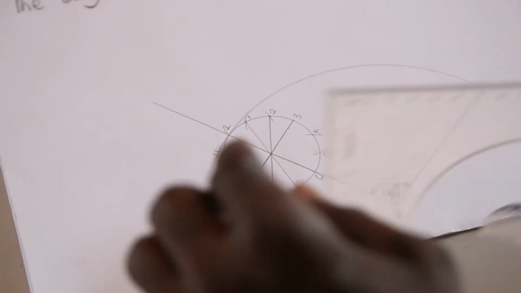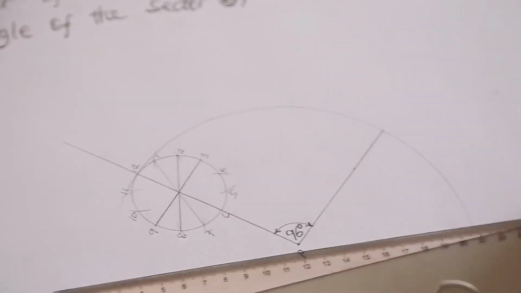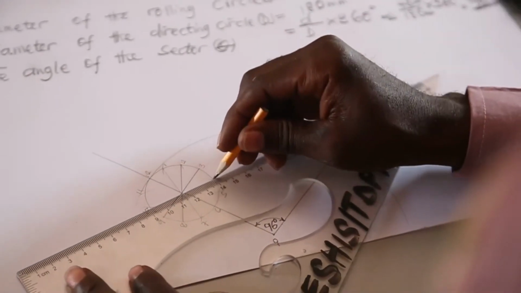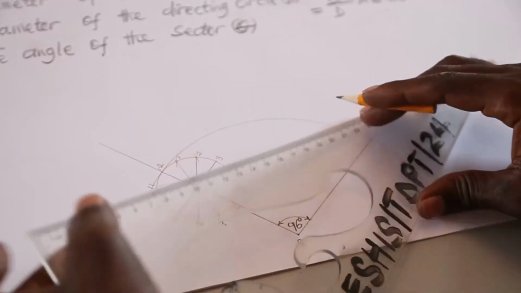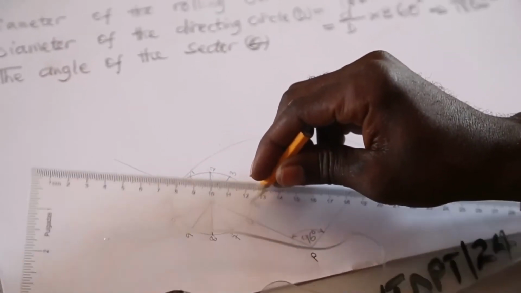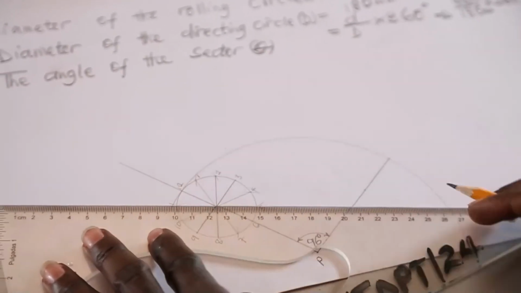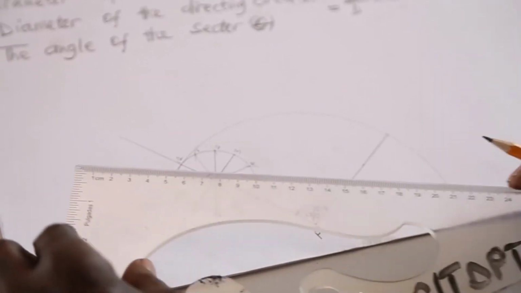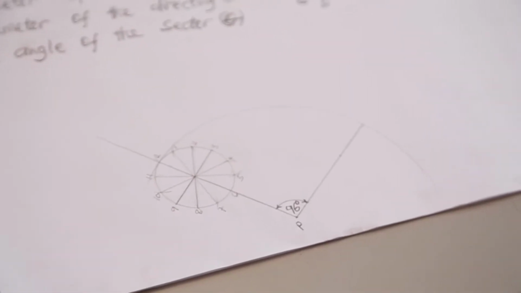Point number 3 has already been drawn. 3 and 9 have already been drawn. You move to point number 4. You draw a straight line from point number 4 to run through the center and hit point number 10. You keep on repeating the same process until all the points are exhausted. This is 5. All right, it's done. 6 and 12 are all drawn. Now we have divided our rolling circle into 12 equal parts.